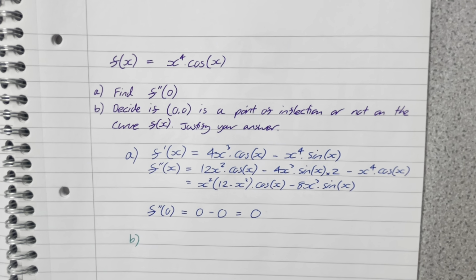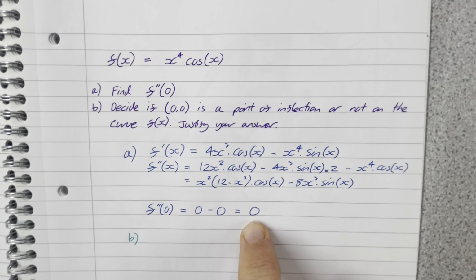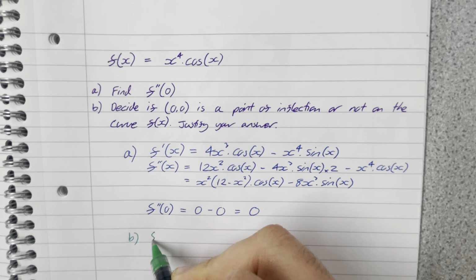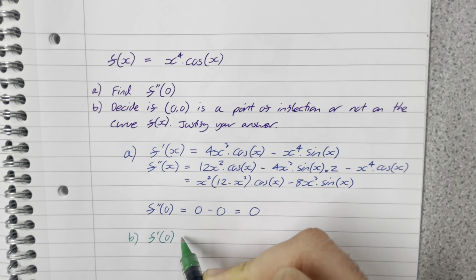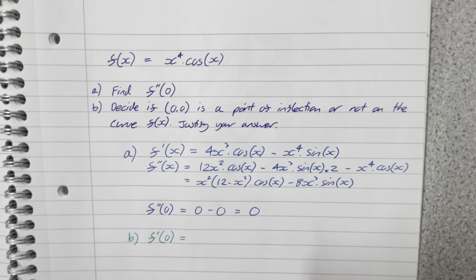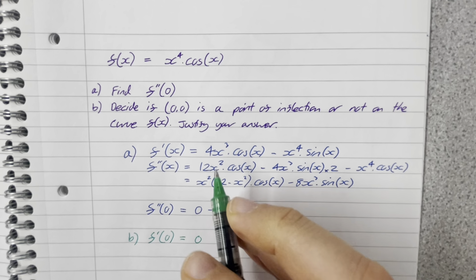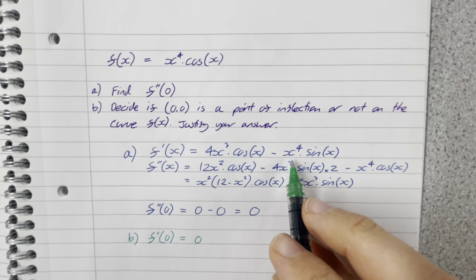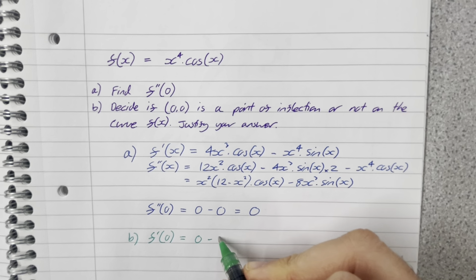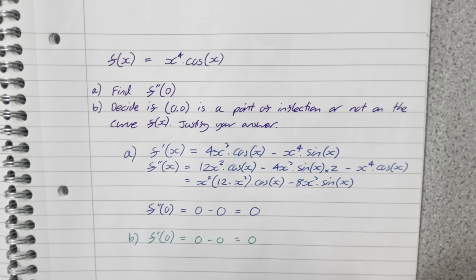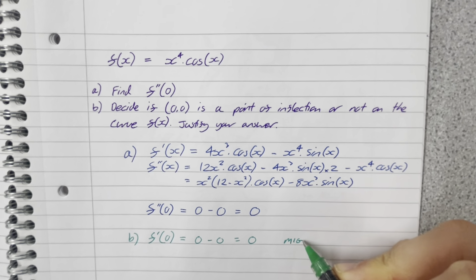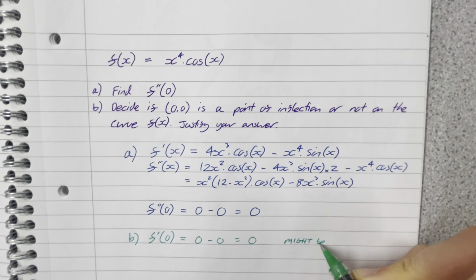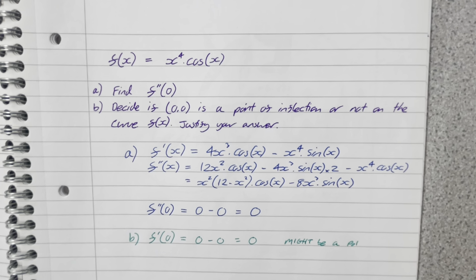Decide if (0, 0) is a point of inflection or not on the curve. Justify your answer. Okay, so we've already decided that f double prime is 0, so it might be a point of inflection. What we need to do is just test the first derivative. So if I type in f prime of 0 and check if that is 0 or not, I'm going to get 4 times 0 cubed times cos 0, minus 0 to the 4 times sine of 0, that's also 0, so that's 0. Okay, well it still might be a point of inflection, because it might be a stationary point of inflection.